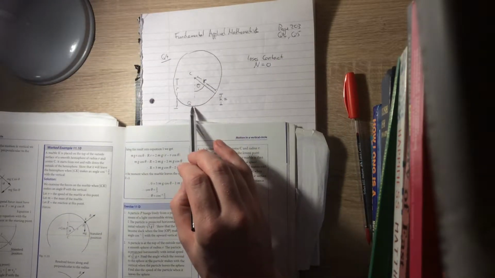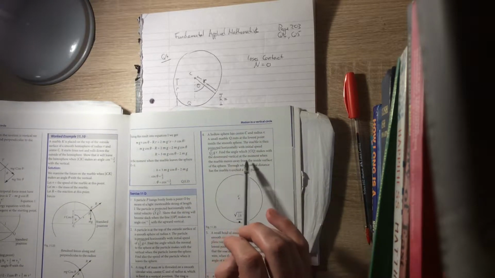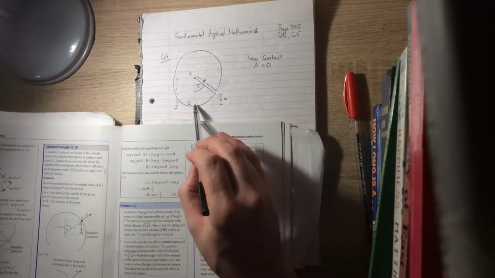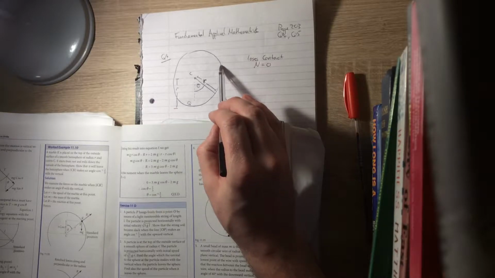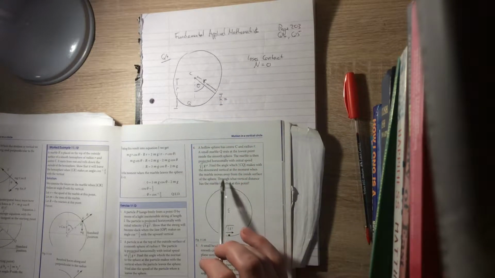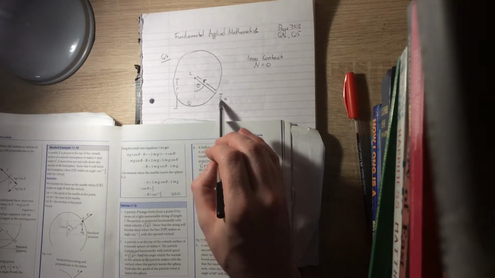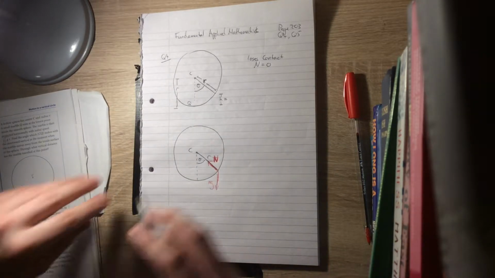That's this angle here, as the line CQ moves as the marble moves around, at the moment when the marble moves away from the inside surface of the sphere. So as the marble moves up, at some stage it's going to lose contact with the sphere and maybe fall out this way. Through what vertical distance has the marble traveled at this point? What's its height?